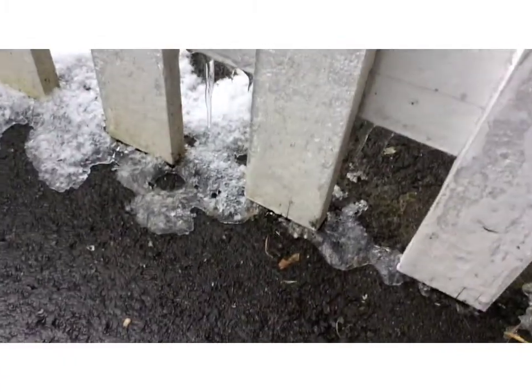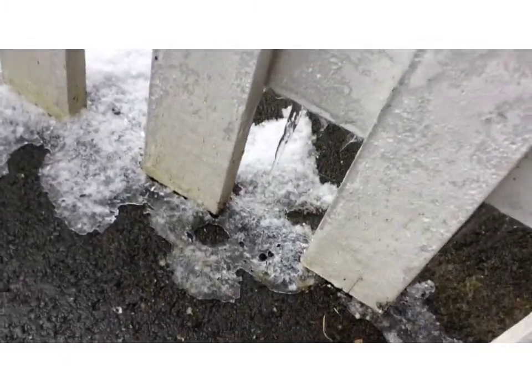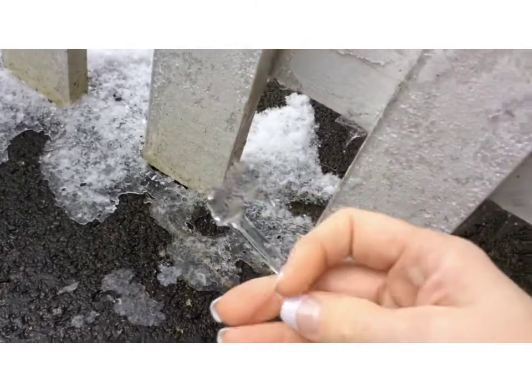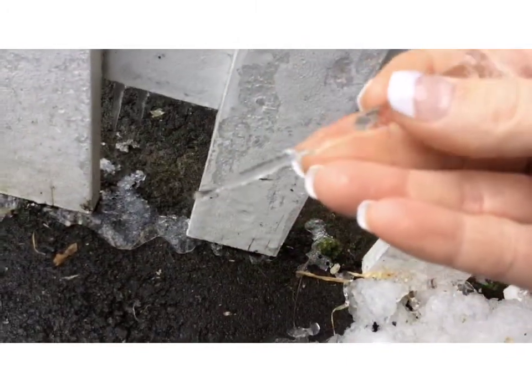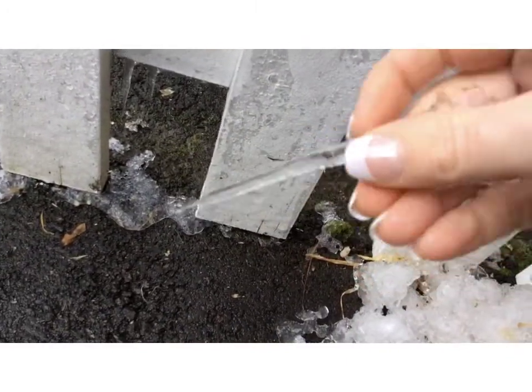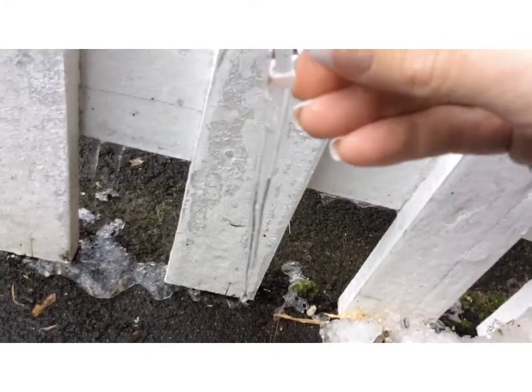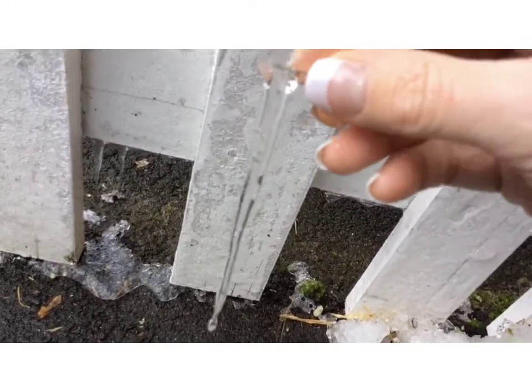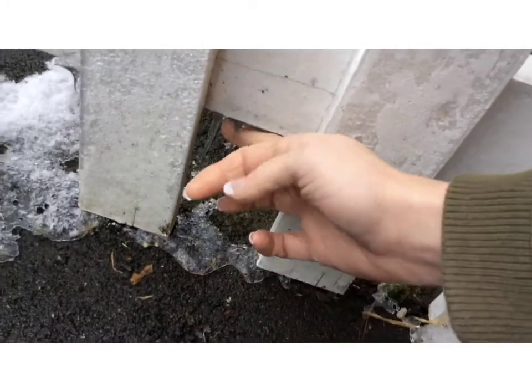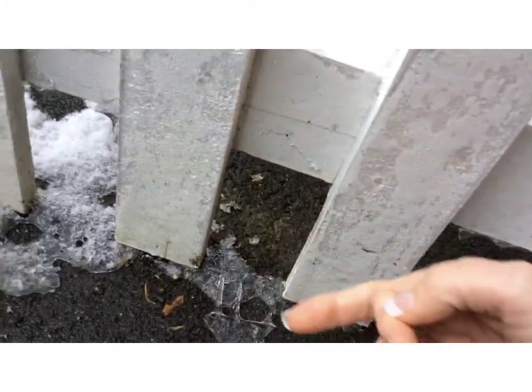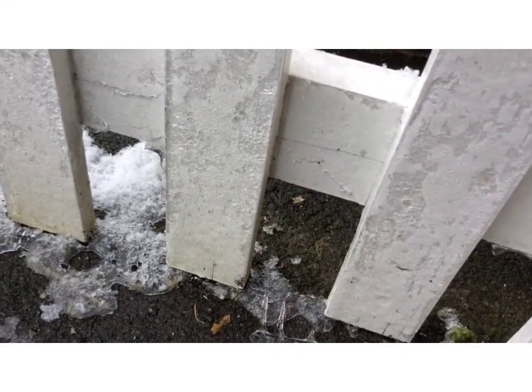Just in our play area. So can you see this icicle? You see that? Icicle, it's where the water's dripping down. As it's dripping, it's frozen. There's a few more here. Let's see if we can find some more ice in the playground.